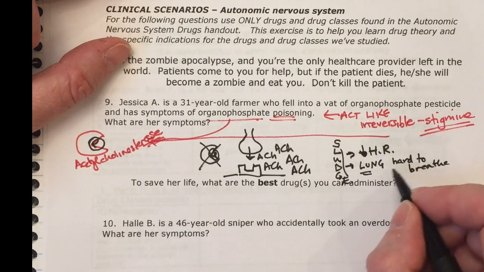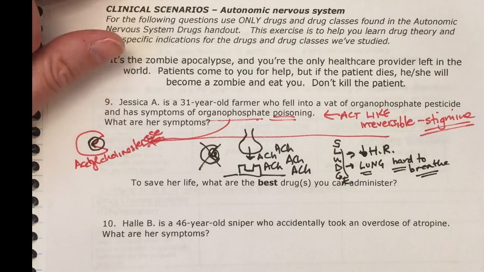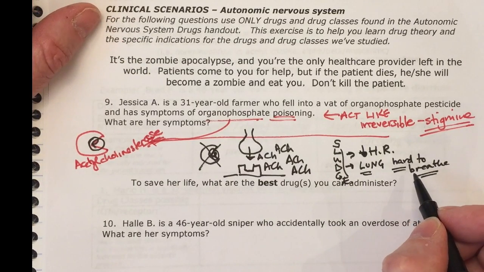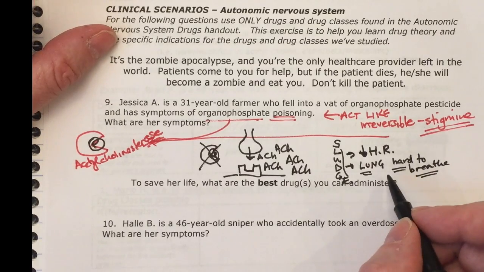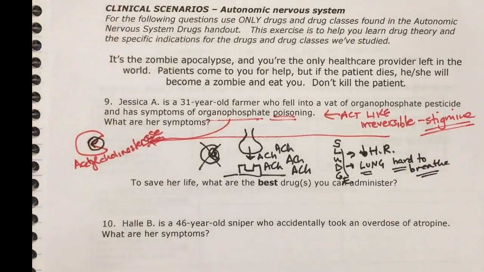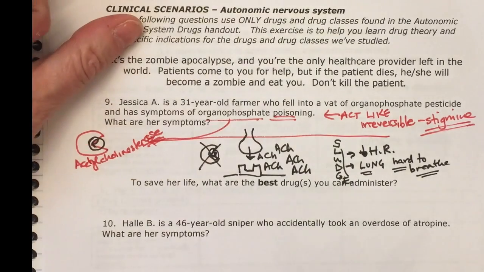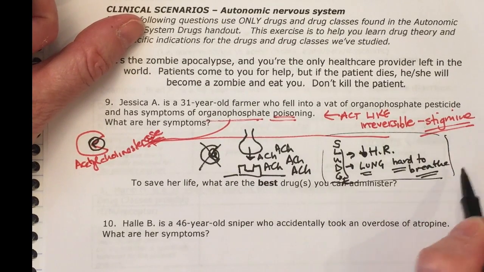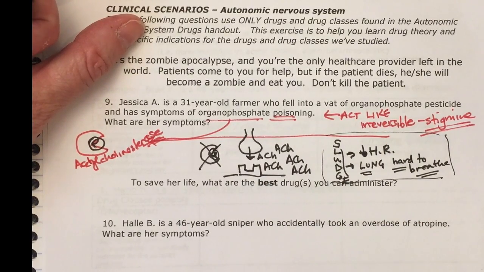And here the difficulty to breathe comes from two sources. It comes from the muscarinic receptors in the bronchioles, which make the bronchioles constrict, so air can't get through. And also, the overdose of acetylcholine eventually causes trouble with skeletal muscle contraction, which includes the muscles around your chest, which are the muscles you need to breathe. Those are the nicotinic receptors. But these others are all muscarinic receptors, and those are the things you really need to get on top of quickly when somebody's been poisoned like that.